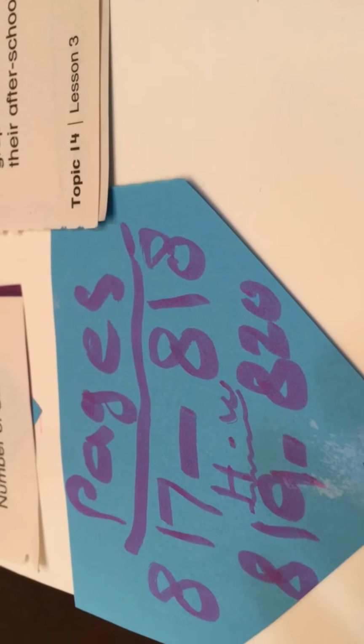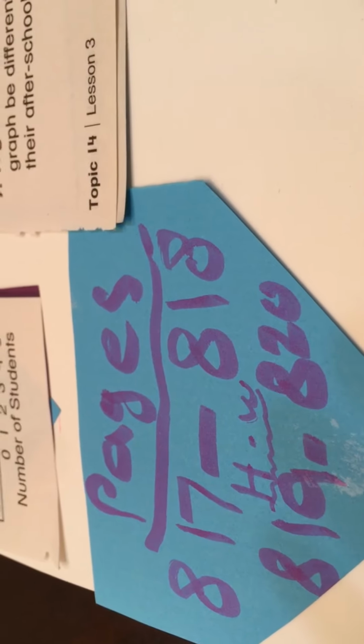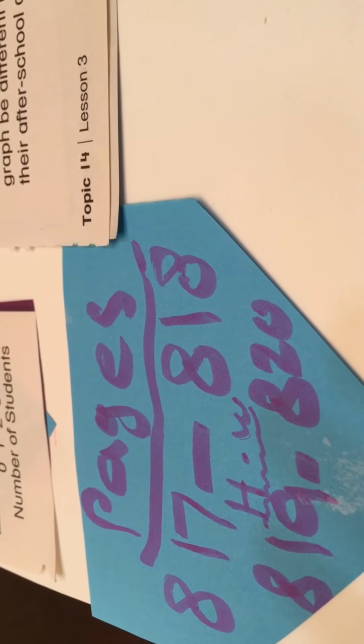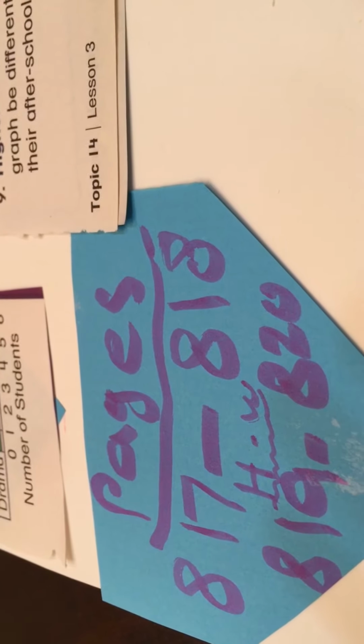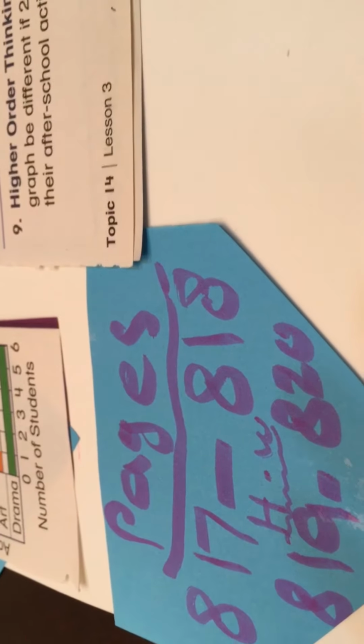The pages for today are 817, 818, and your homework in your book will be on pages 819 and 820.